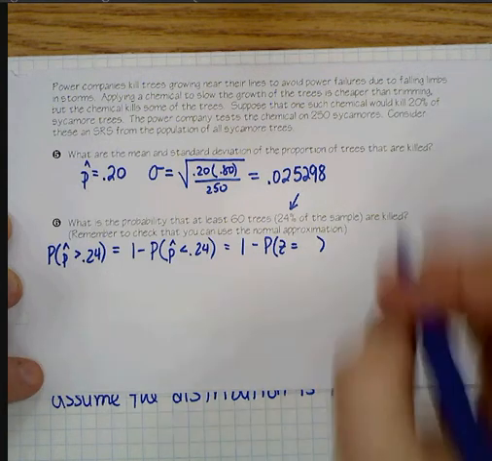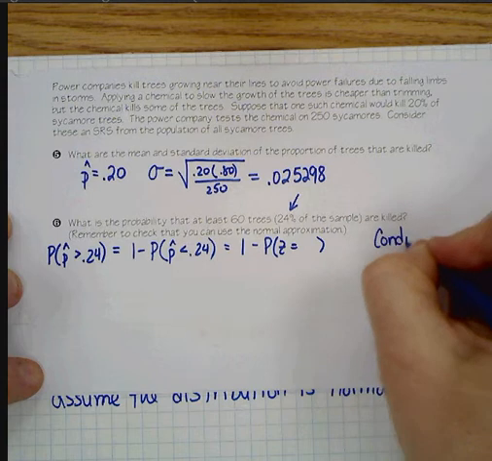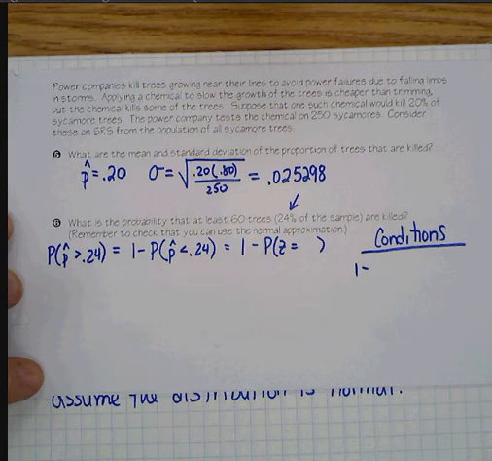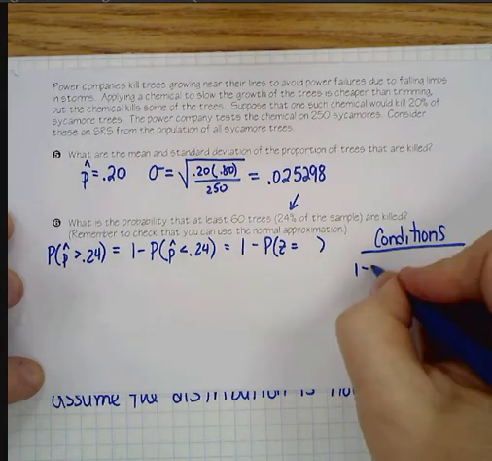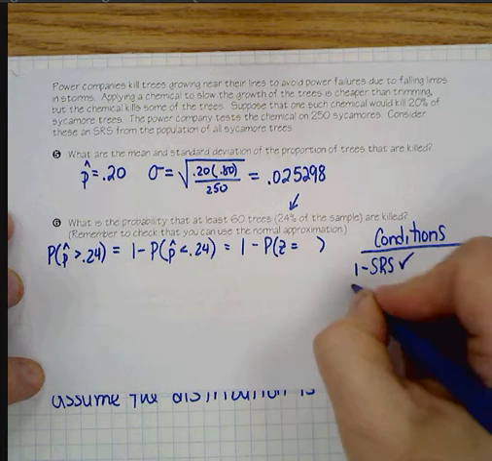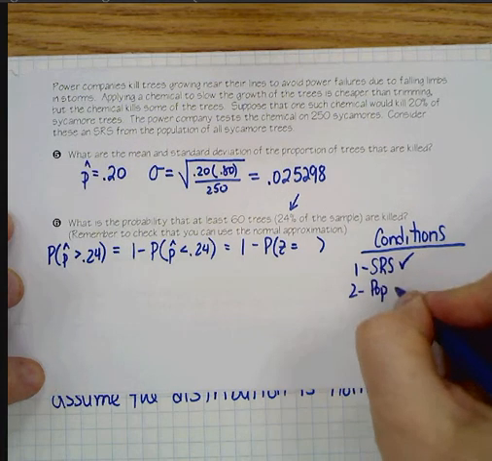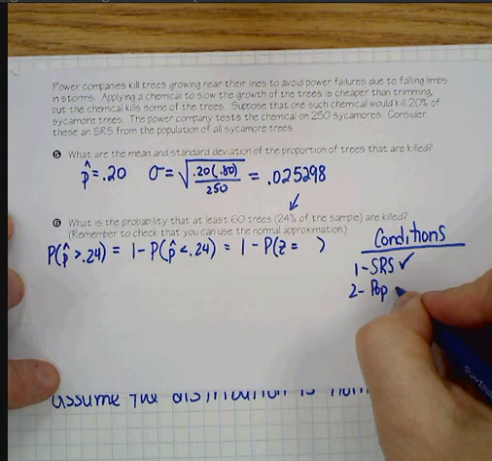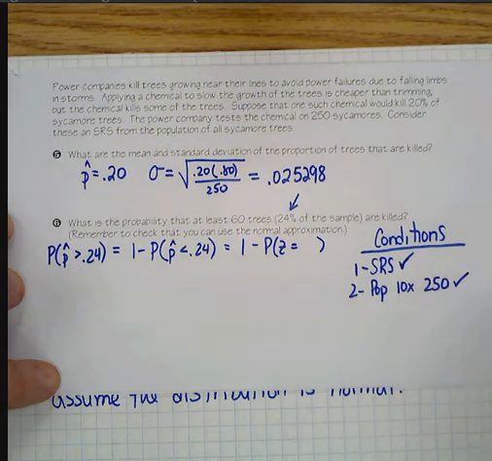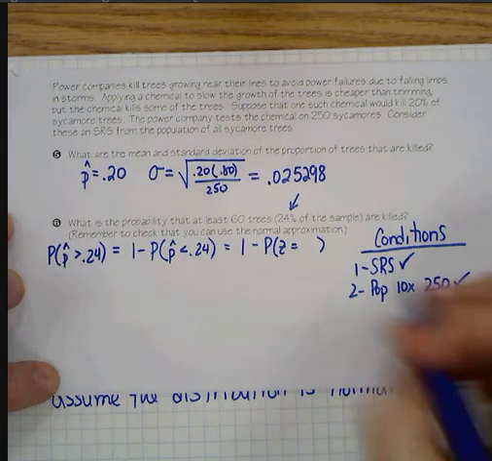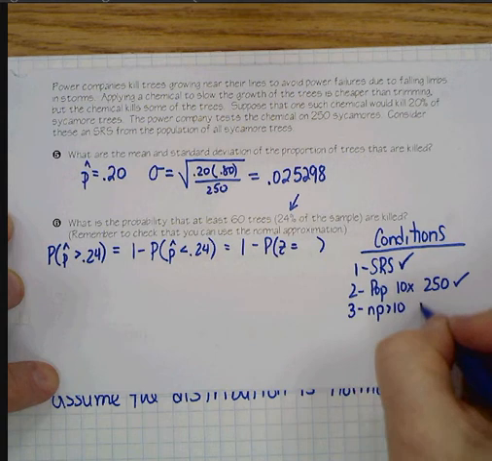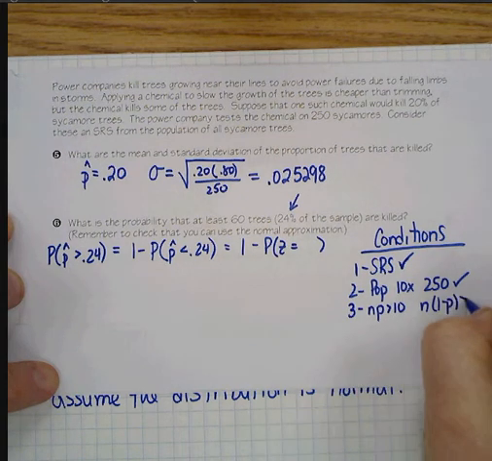So this is the probability question I'm going to eventually want to answer. To be able to answer this question, I have to go through my conditions, and I have to make sure the conditions are satisfied so I can make some conclusions. The first condition is an SRS, and that's true because it's stated in the problem. The second condition would be the population of all sycamore trees being 10 times my sample, which is 250. And we're going to have more than 2,500 sycamore trees, so that's good. And then number 3 is n times p is greater than 10, and n times 1 minus p is greater than 10.